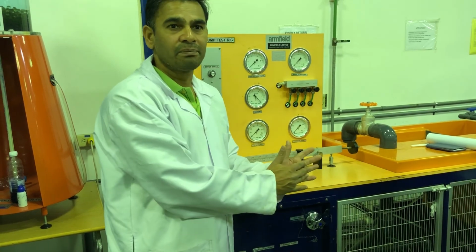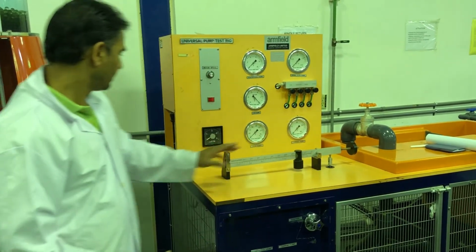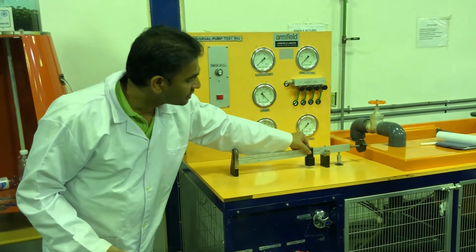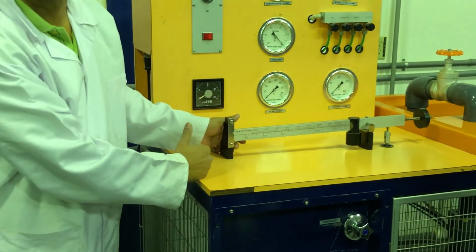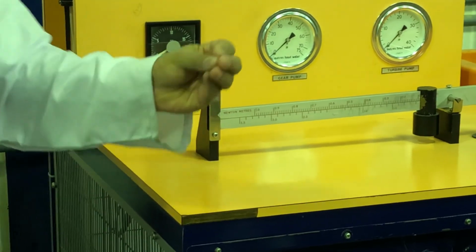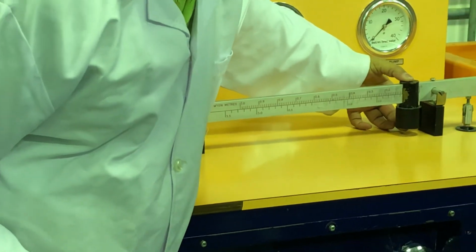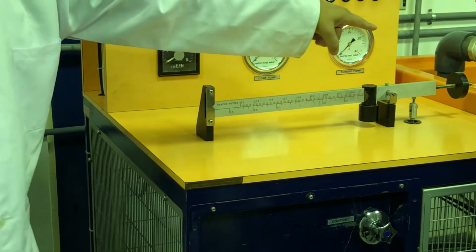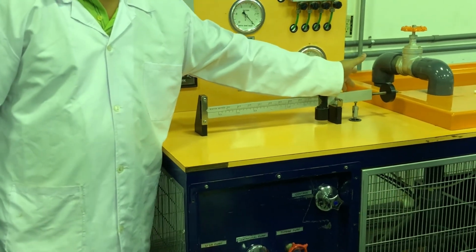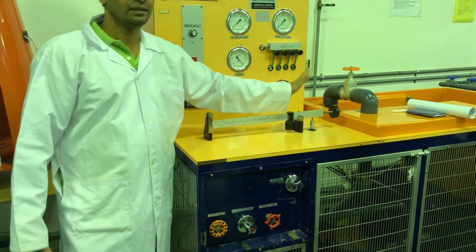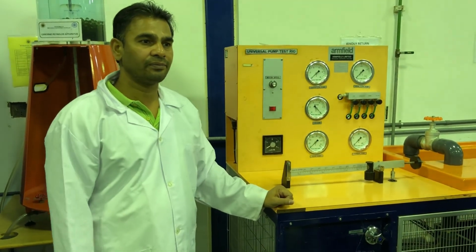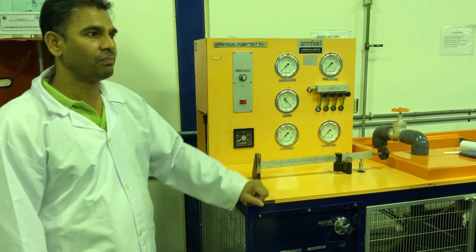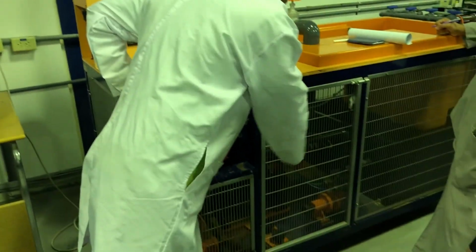Before changing the belt, start the motor, adjust this to 0, adjust the weight for a straight line, and run the motor for a few minutes. Adjust this 0 and make this straight by moving this weight. Once done, switch off the motor, open this and fix the belt on the gear pump or turbine pump. We are using the turbine pump.